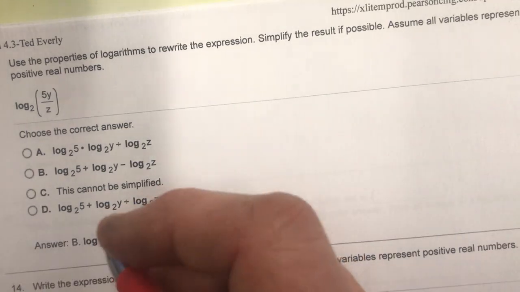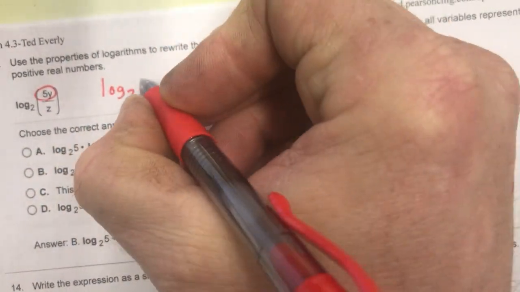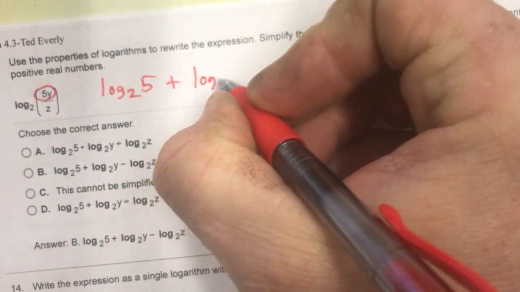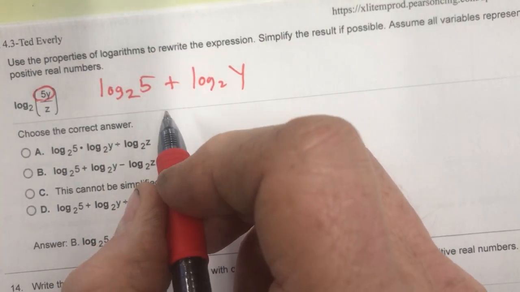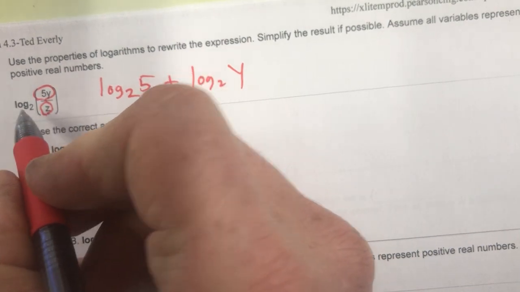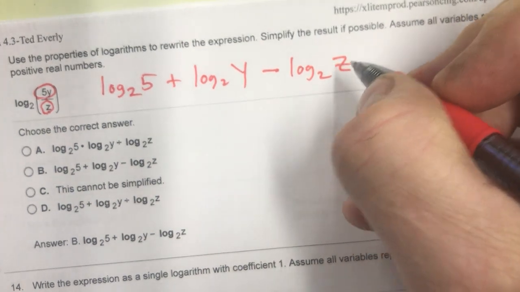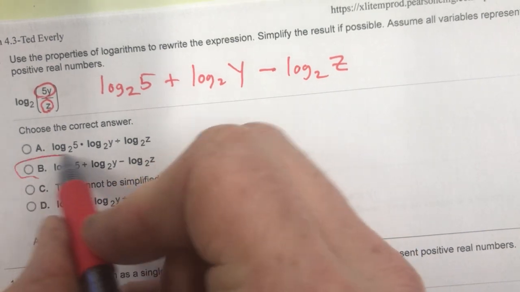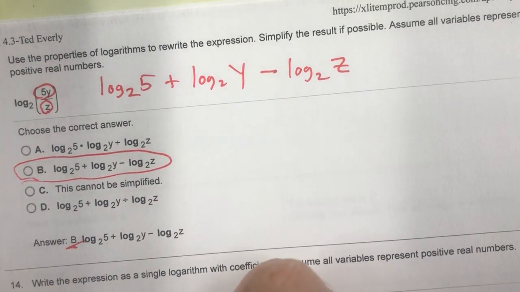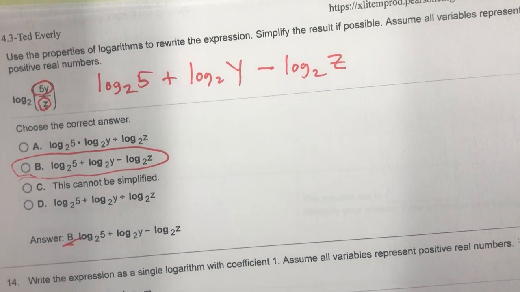What we have here is we've got a product right here, which is property number 5. So I'm going to have log base 2 of 5 plus log base 2 of y right here from this product. This is property number 5. But I'm dividing by this z here, which means I'm going to have minus log base 2 of z, which is from property number 6. And let's see here. I think that's it right there. Yeah, it says B right there. Okay. And that's just using your properties.